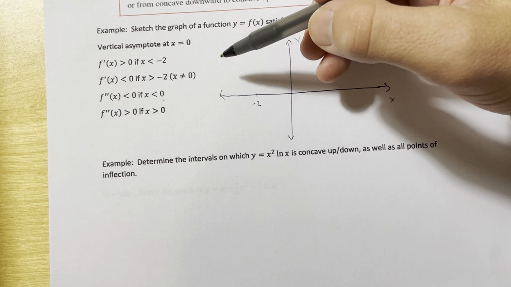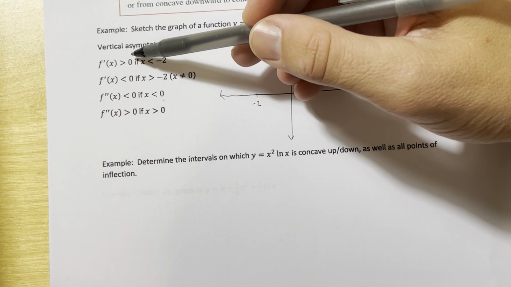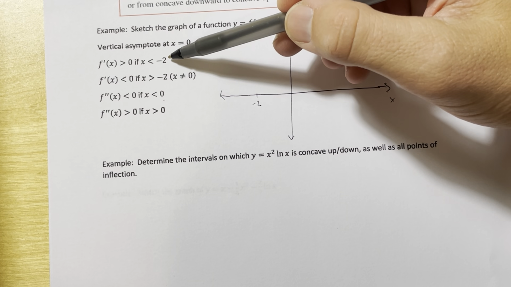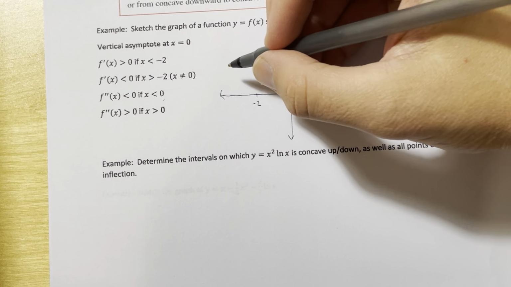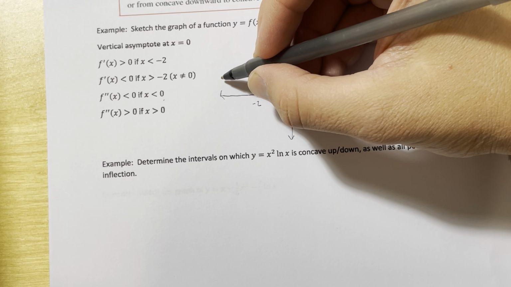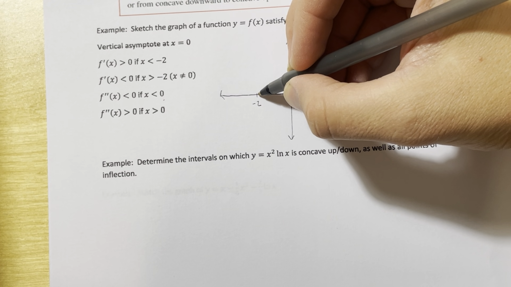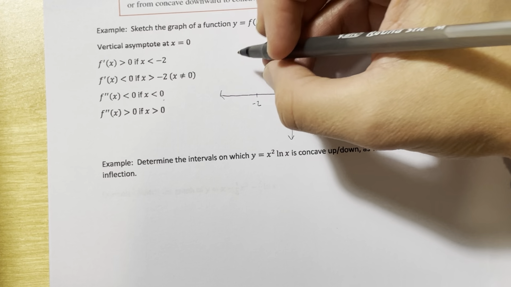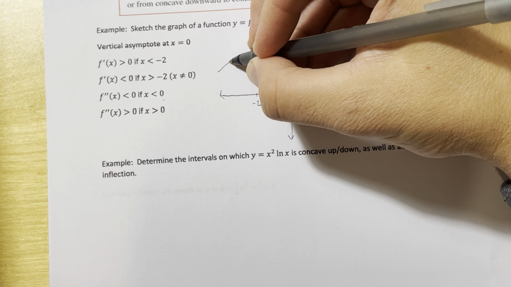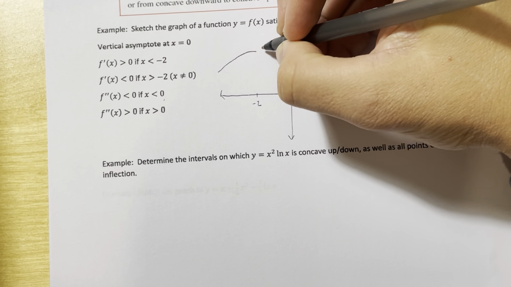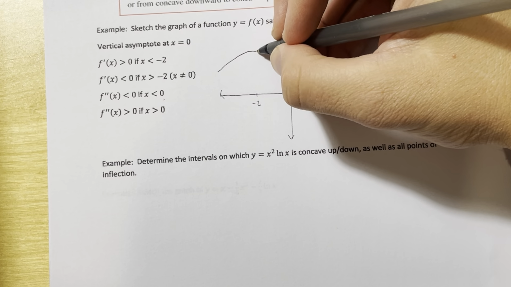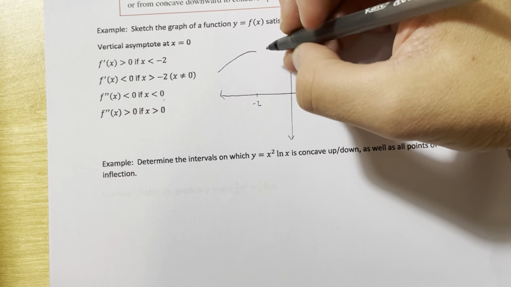But we're also, according to this, increasing when x is less than -2. So I need my function to be increasing up until we get to -2 while remaining concave down that entire time. So that might look something like this, okay? That's concave down, but it's also increasing.